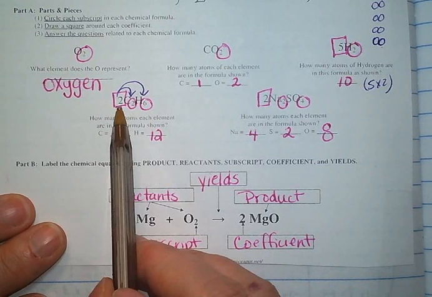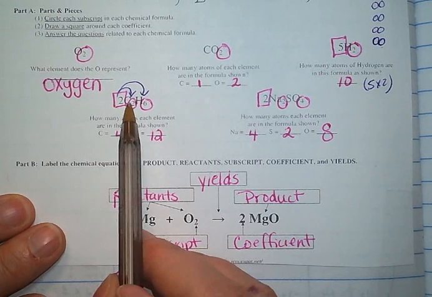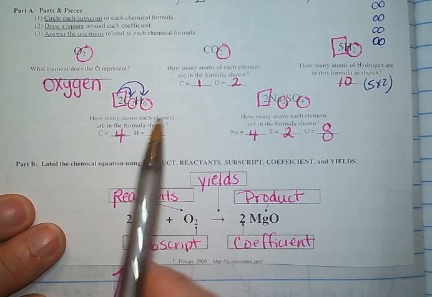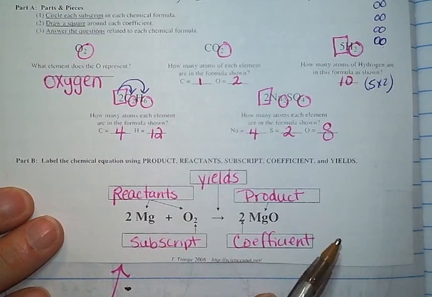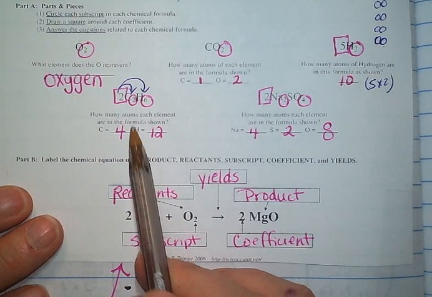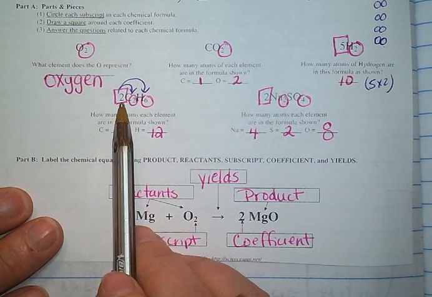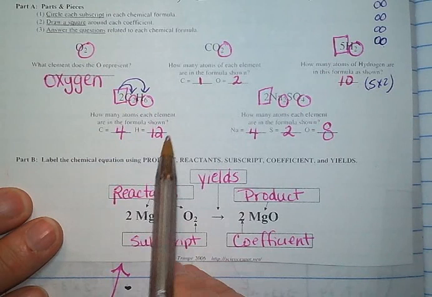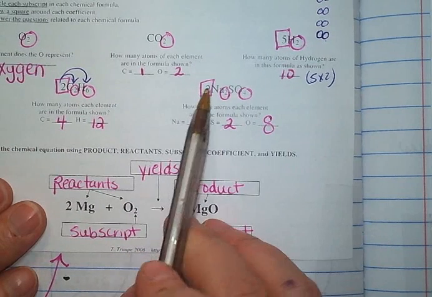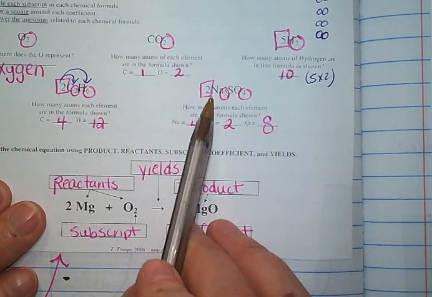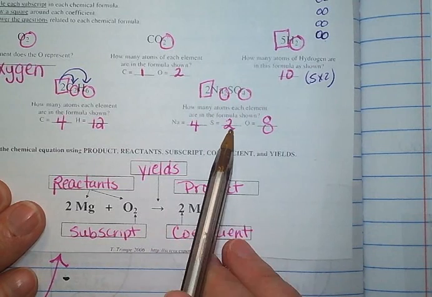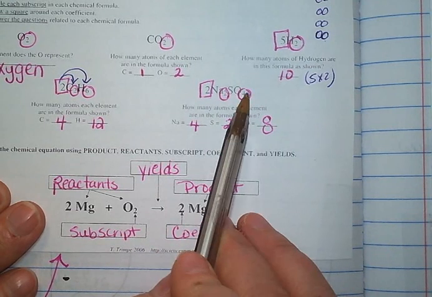You take the coefficient and it applies to everything in the chemical formula that's attached to it. So for carbon, the 2 times the 2 gives us 4, and for hydrogen, you can see we have 12. 2 times 6 is 12. Same thing here. 2 times 2 for sodium, 2 times 1 for sulfur, and 2 times 4 for oxygen.